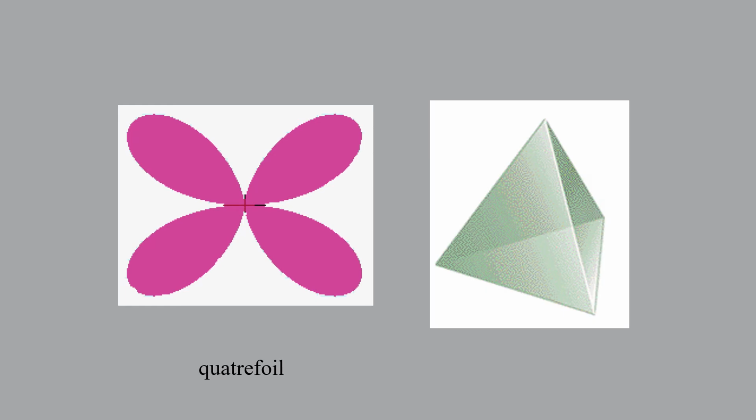What about this? And no, butterfly is not a shape. It might look like a d orbital that we talked about. This form, and I think in roughly 20 years of asking questions similar to this, I think two people have known what this form is. It's actually called a quatrefoil, which means four lobes. And one more. How about that?